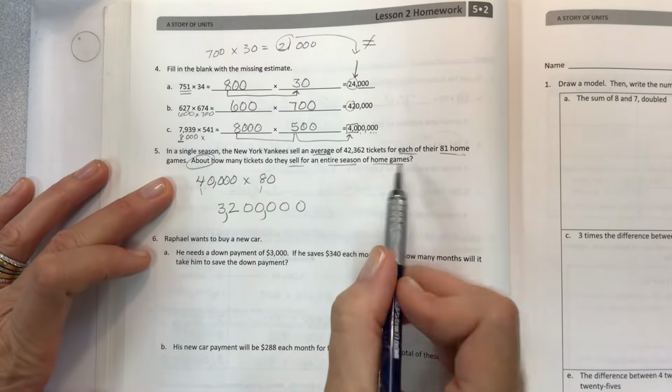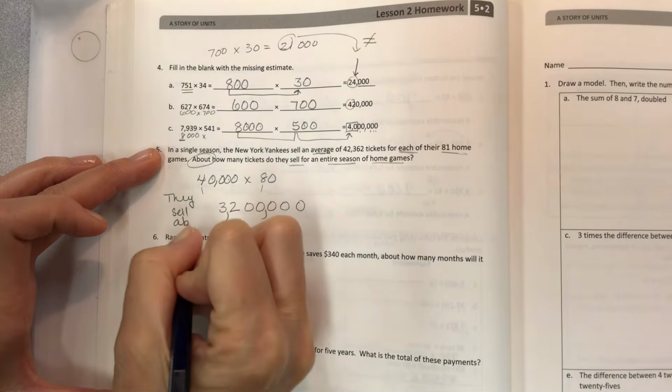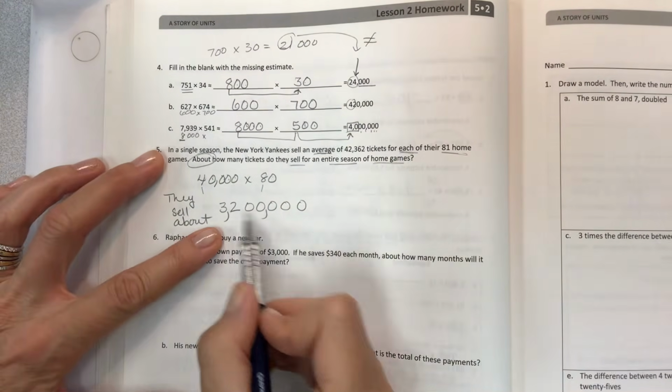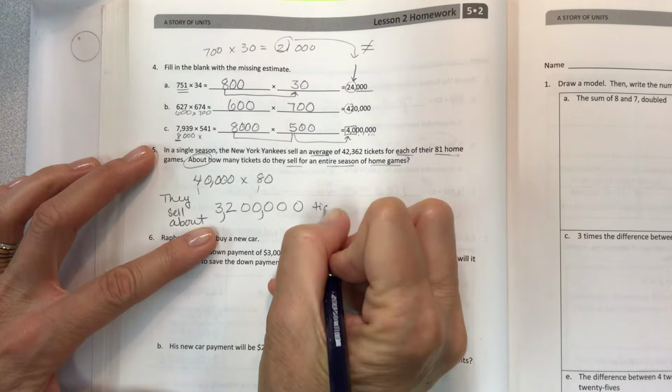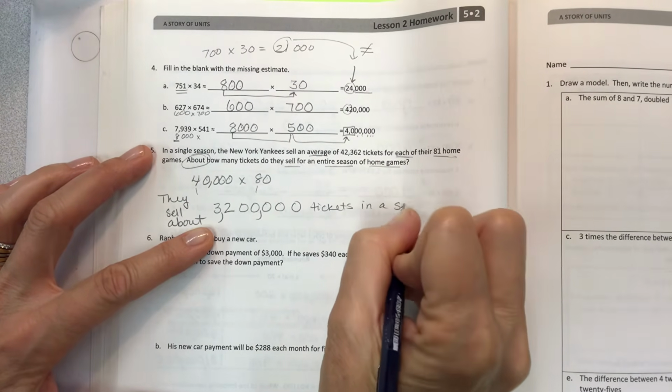About how many tickets do they sell for the season? They sell about, don't forget the about, 3,200,000 tickets in a season.